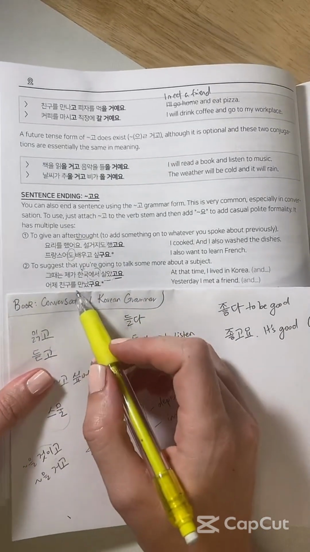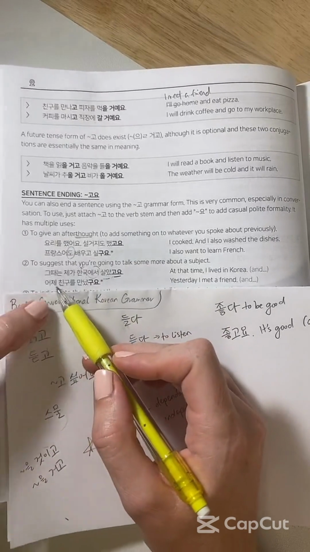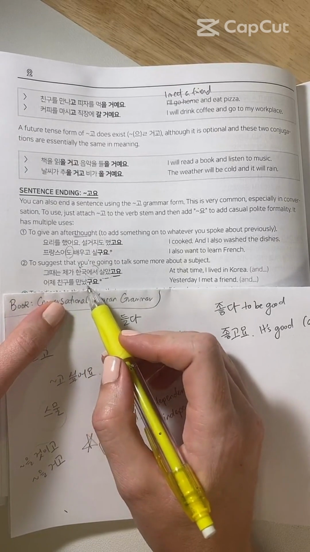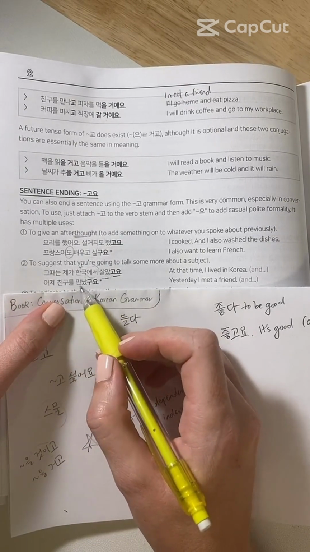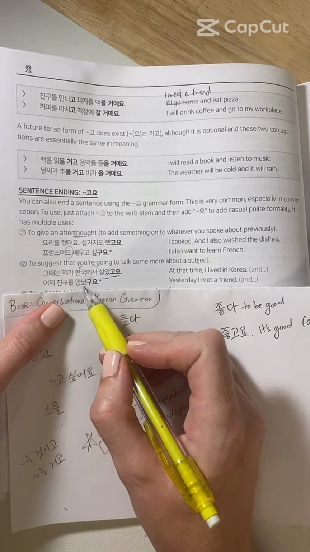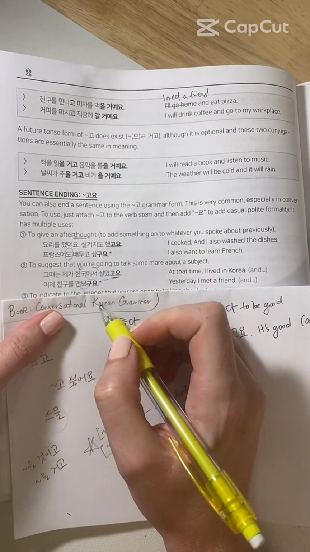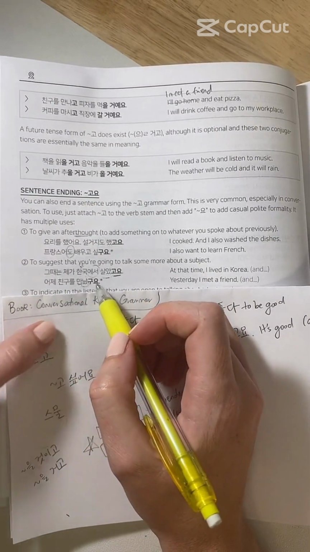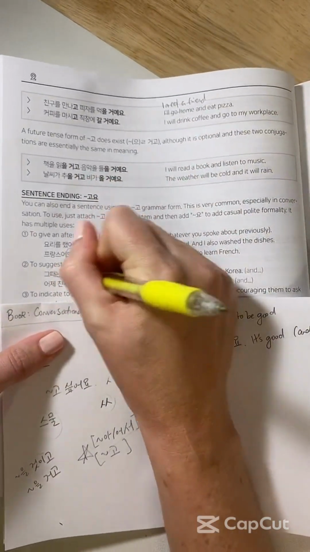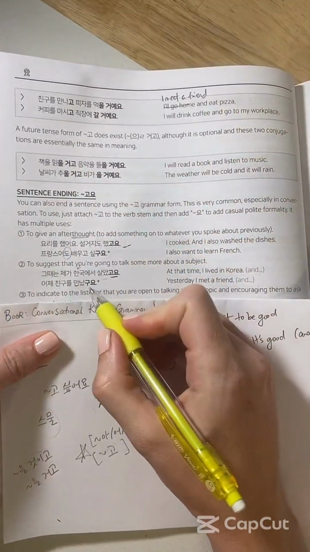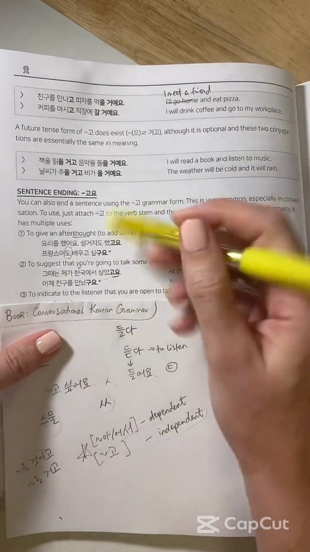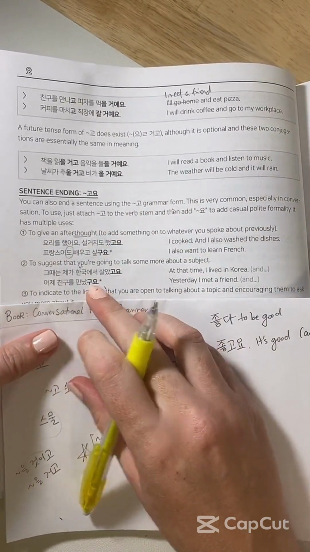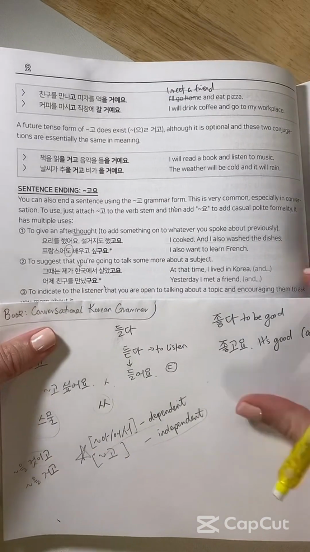Similarly, 어제 친구를 만났고요. 어제 is yesterday, and 친구 is friend. 친구를 만났어요 would be yesterday I met a friend. 만나다 is to meet, but it's in the past tense. So, 어제 친구를 만났고요. So yesterday I met a friend. And again, we have this 구요, which is just the conversational form of 고요 to indicate that we're going to talk more about meeting my friend. Yesterday I met a friend and something else.